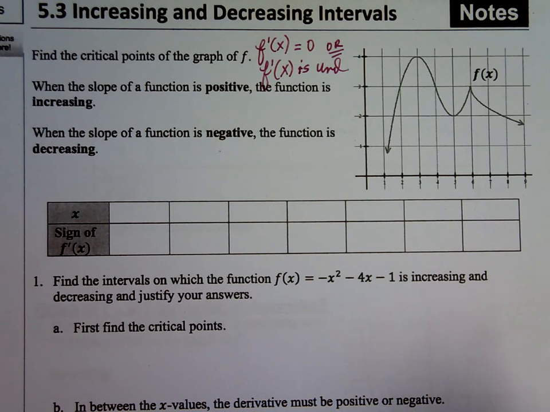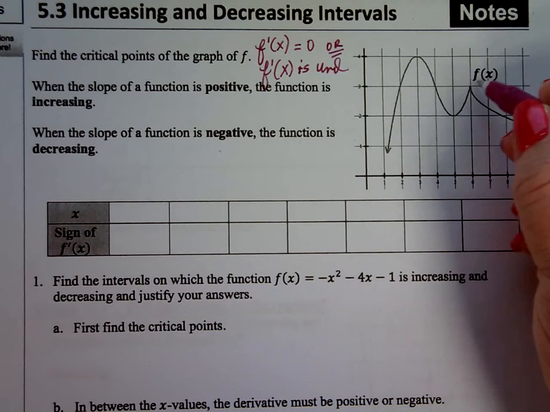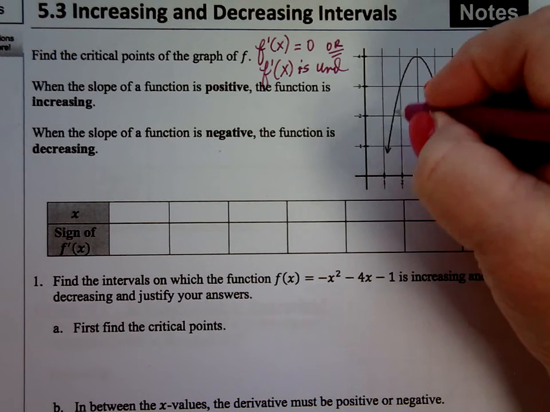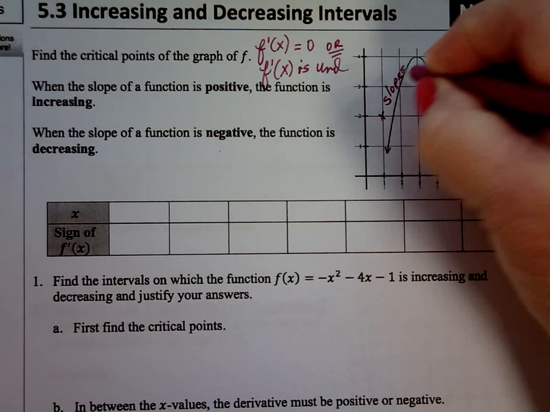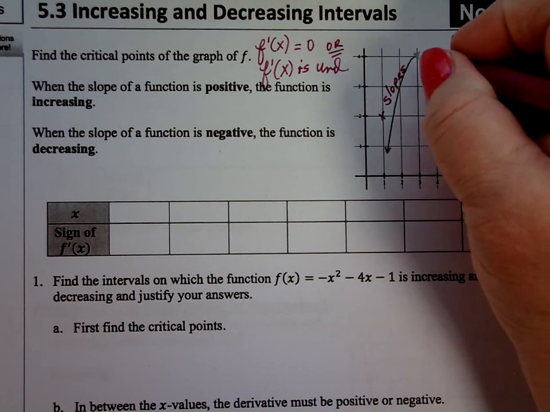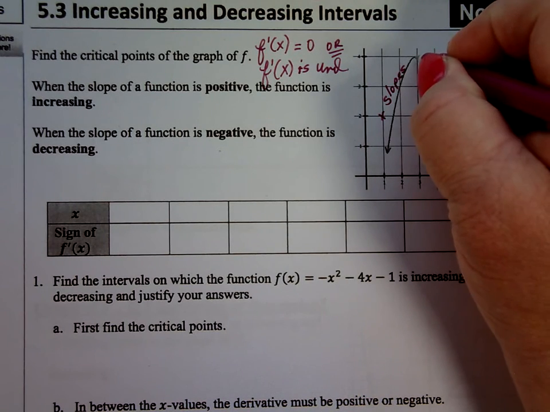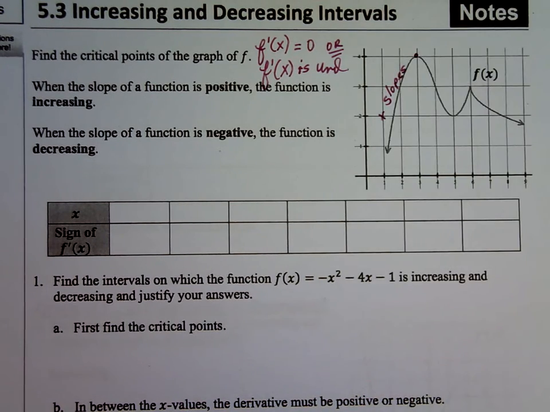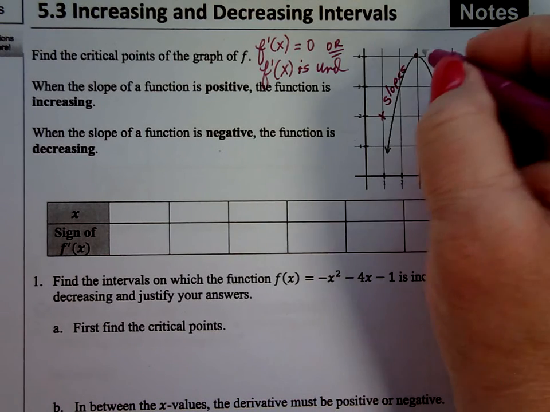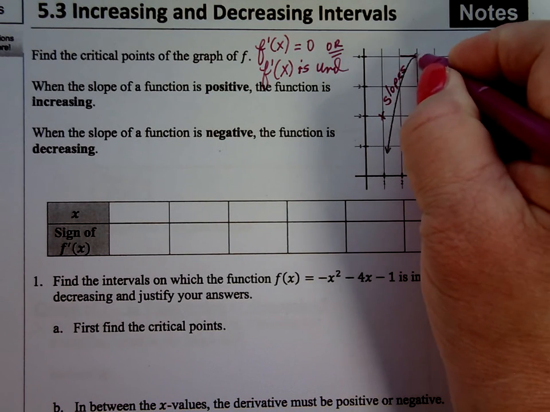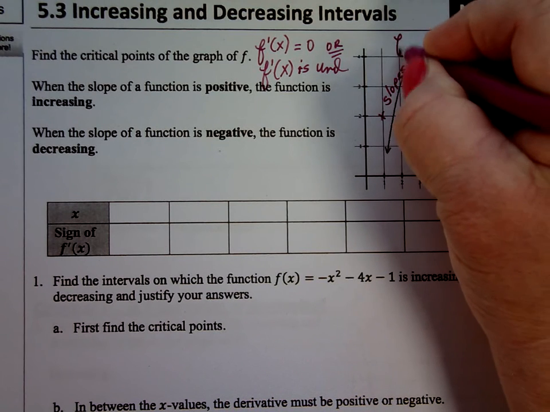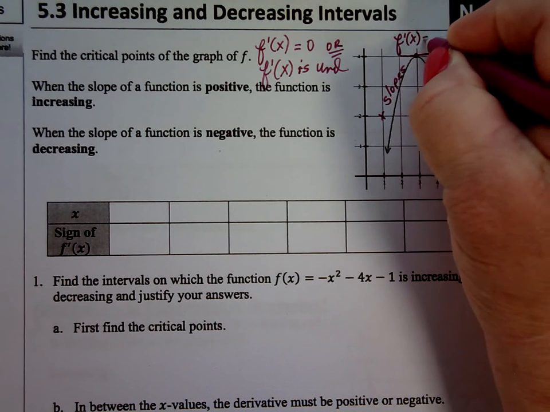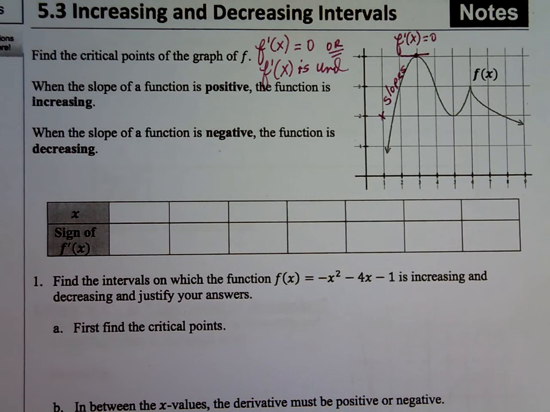So it's relatively simple. This time they give me the graph of f of x, and I can see that all along here I would have positive slopes of my tangent line. Then I get up to the peak here. When I get to that peak, what's the slope now? Hopefully you remember that that would be a horizontal slope. If it's a horizontal slope, that's when the first derivative equals 0. The slope equals 0. Slope and first derivative are the same thing.